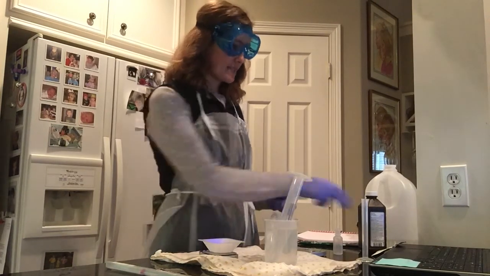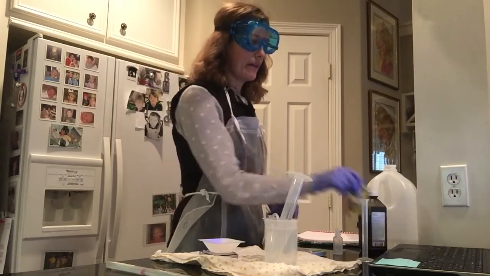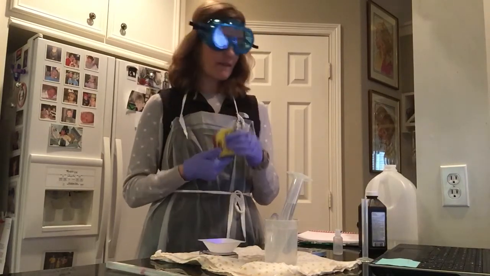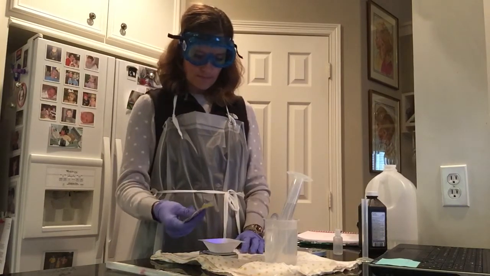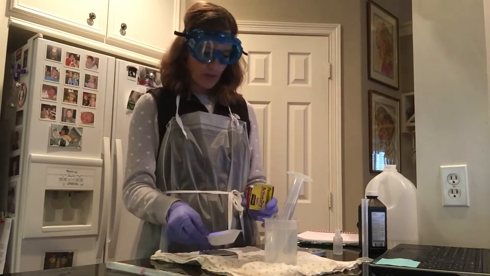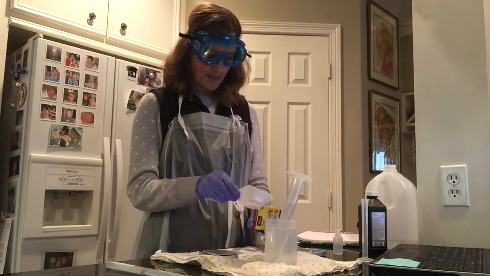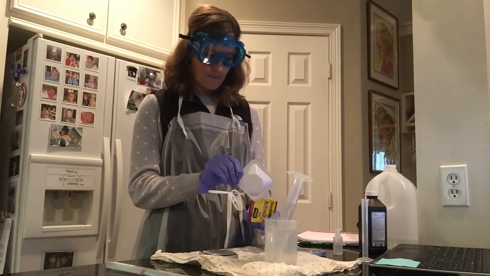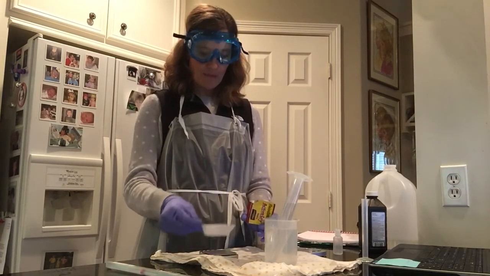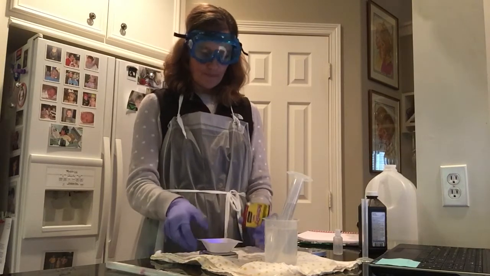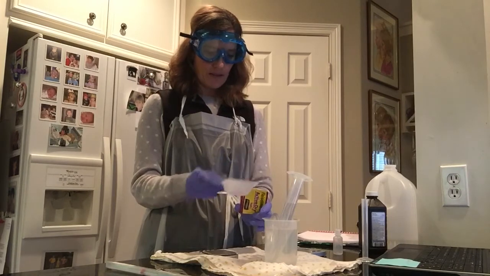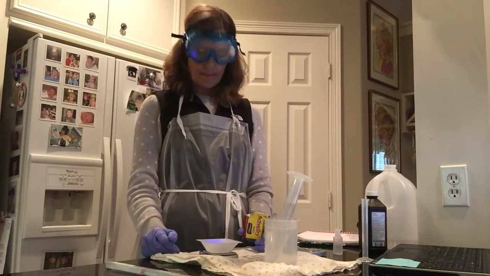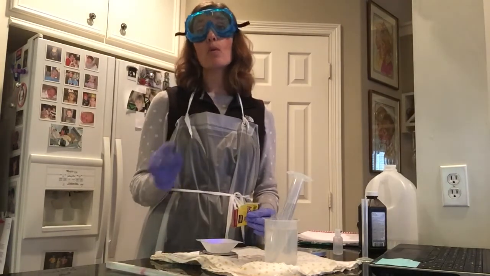Okay, now it says to weigh 0.1 gram of the yeast. Well, that's a lot more than 0.1 grams, so I'm going to go ahead and dump some of that back in. It's hard to guesstimate how much 0.1 grams is. That's a little bit too much too. Need about half of that. There we go. It's at about 0.11.